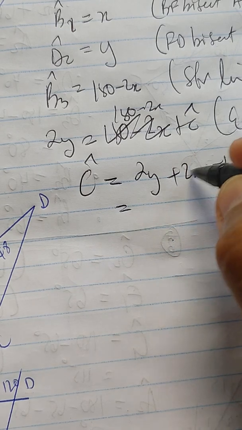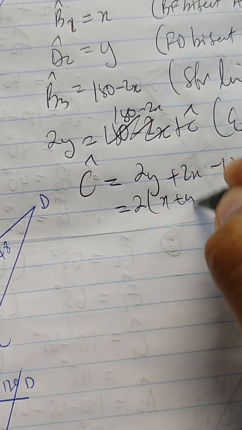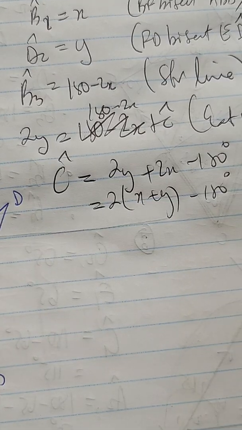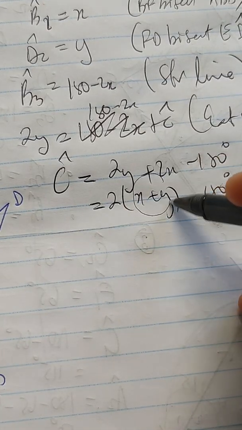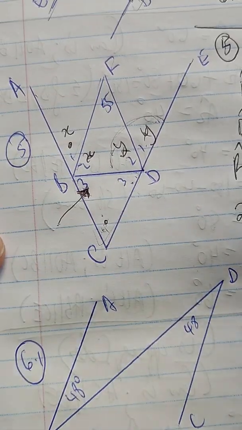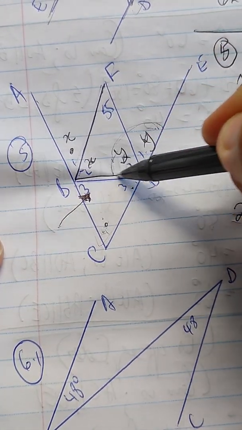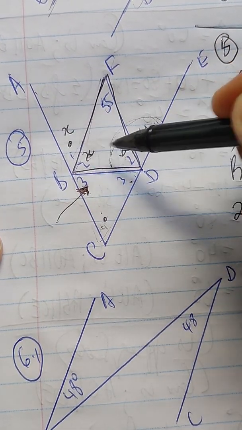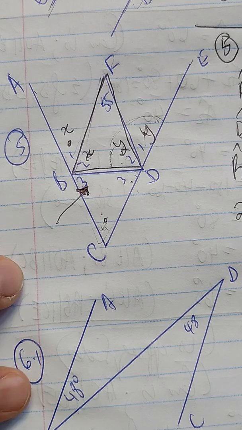Which in turn I can say is 2 times (x plus y) minus 180. So I must set up another equation for x plus y. And where are we going to get that from? Going back to the diagram, what do we see? That these angles add up to 180. So 55 plus x plus y equals 180. Until the next video.